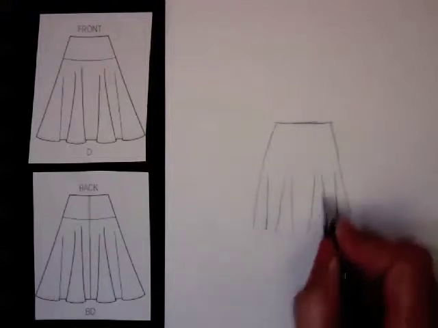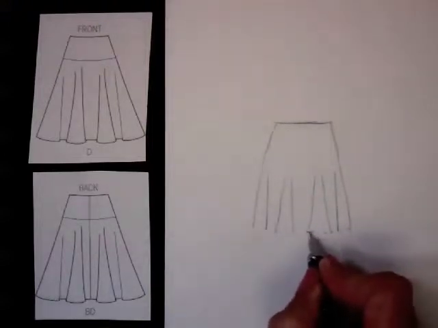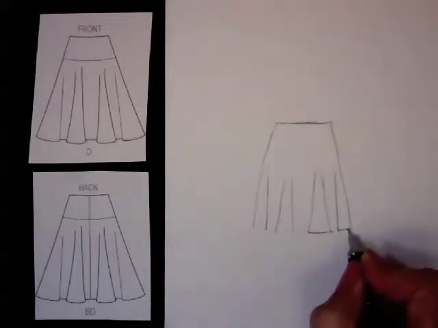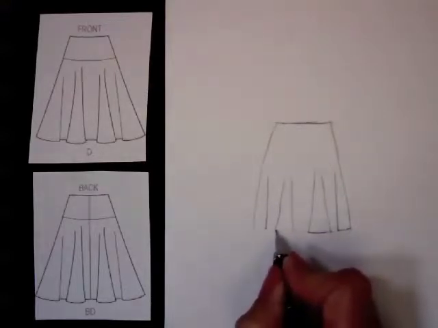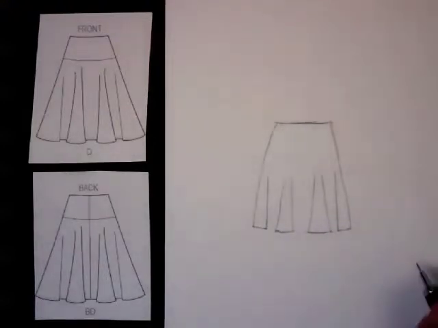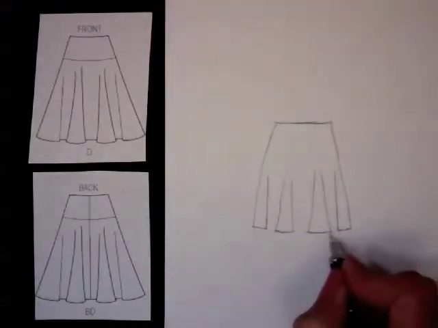Now this cone right here needs a bottom on it. So I'm just going to give it a little bit of a curved bottom like that. This little cone's going to get a curved bottom, this little cone is going to get a curved bottom, and so is this one. Now it's starting to look a little bit more like a skirt. These are the folds that are getting pushed forward.